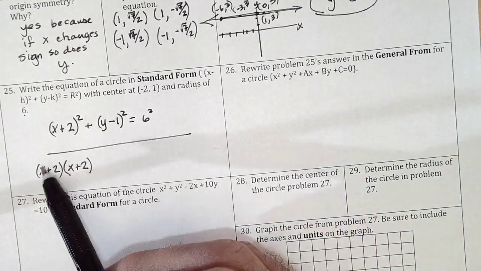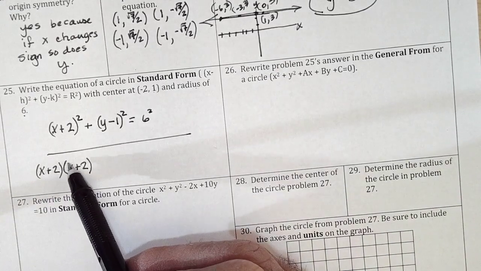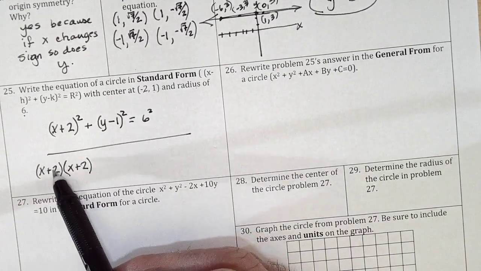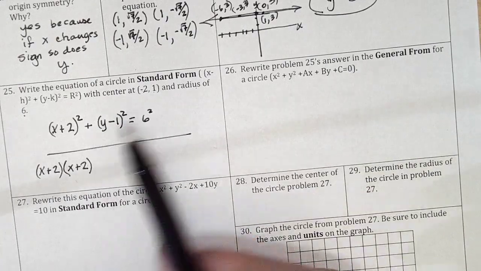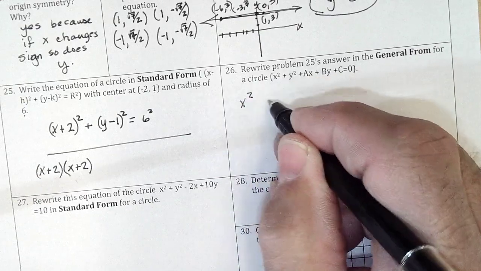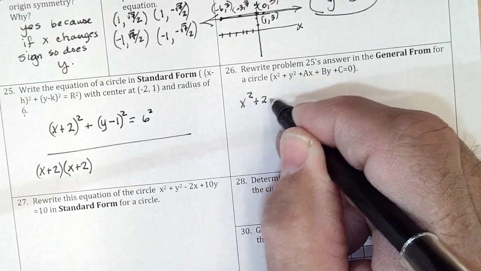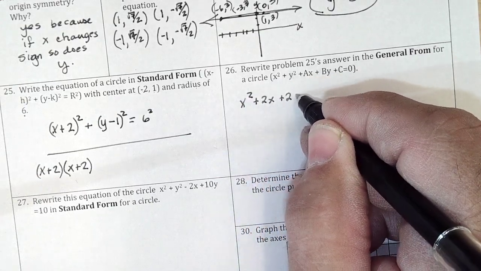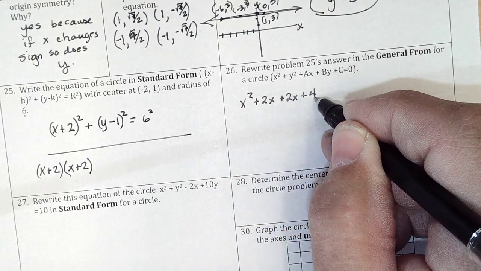Remember that you have to multiply the x times the x, the 2 times the x, the x times the 2, and the 2 times the 2. You have to distribute. And you're going to get x squared plus 2x plus 2x plus 4.